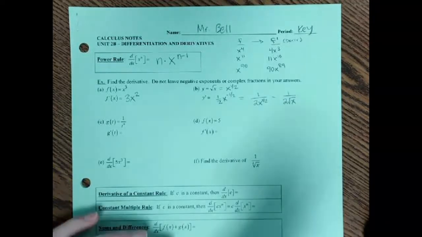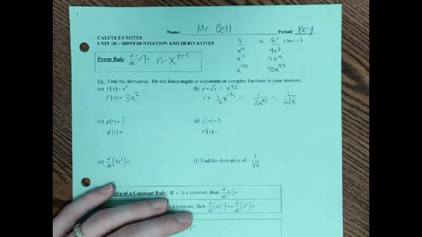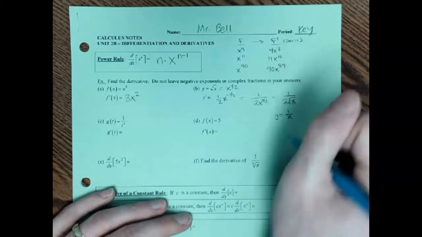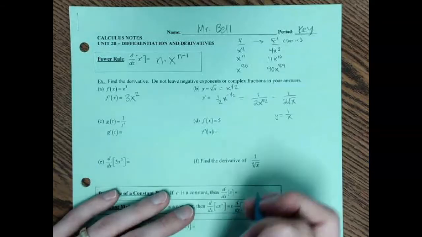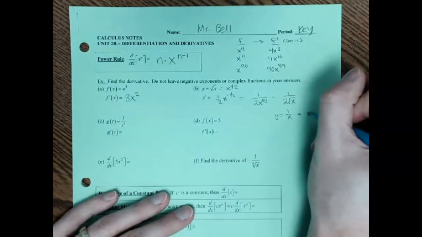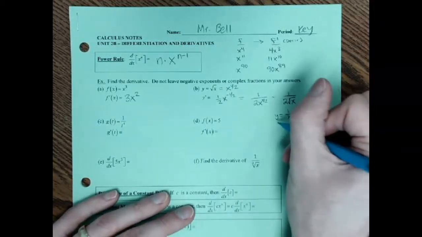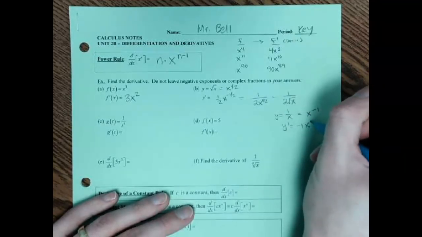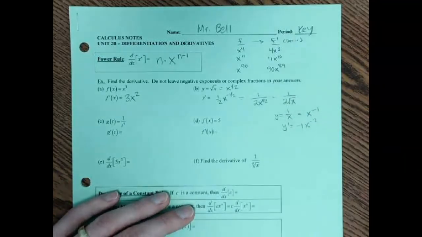Another one that's really common, I'm going to deviate. I'm going to go wildly off script here. Another one that's really common is the reciprocal function. If you have 1 over x, which you could rewrite as x to the negative first power, then for your derivative, that negative 1 would multiply to the front, and then negative 1 minus 1, so that new exponent would be negative 2.